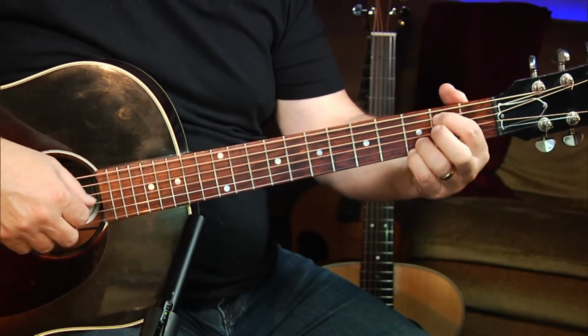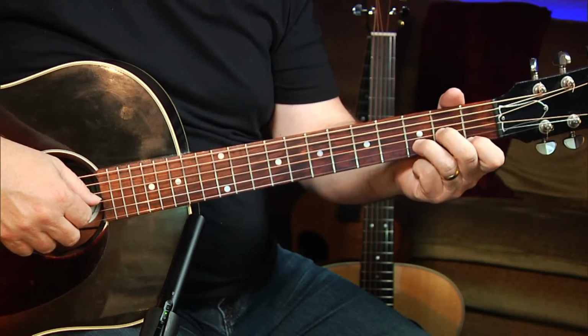Oh, here's our 2-5, but instead of the 5, I'm going to do this little half step below that C and do a diminished chord. There's that B diminished going to the C.